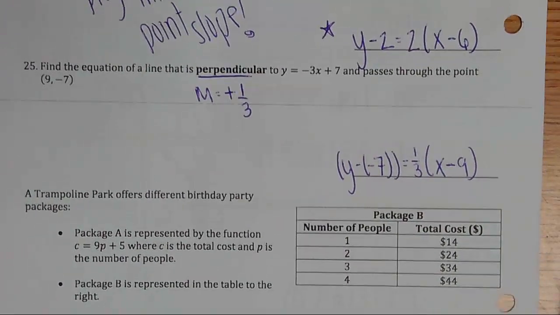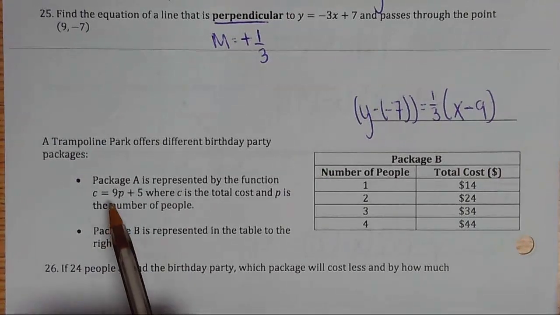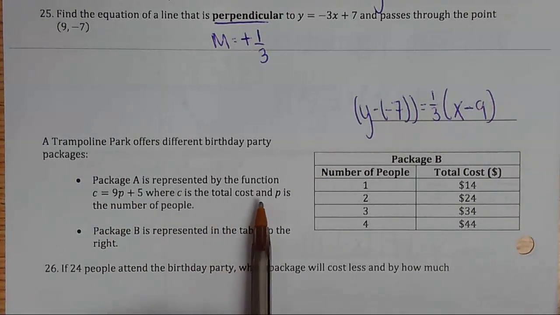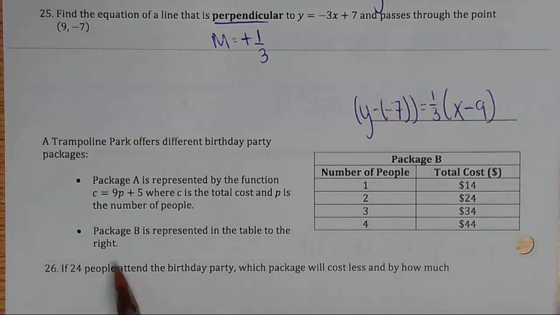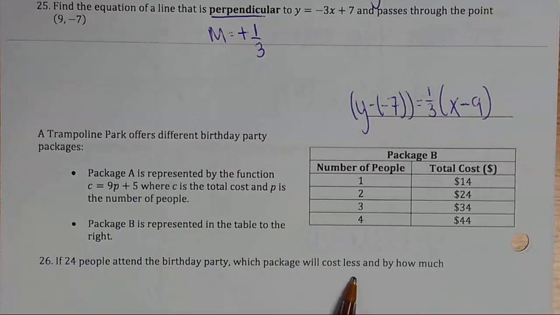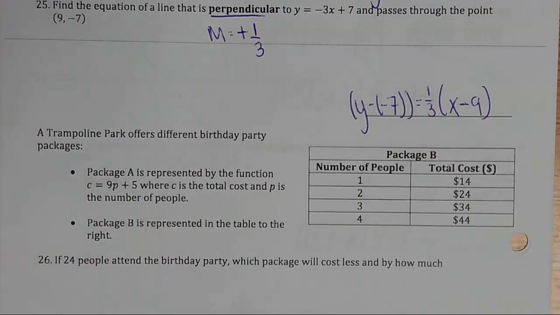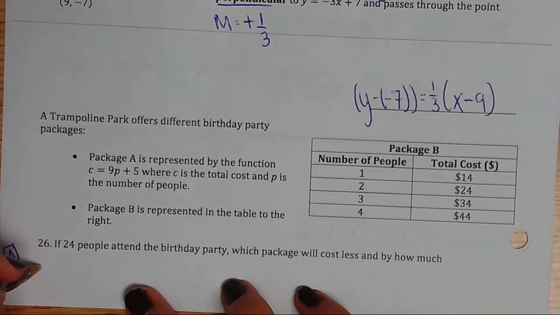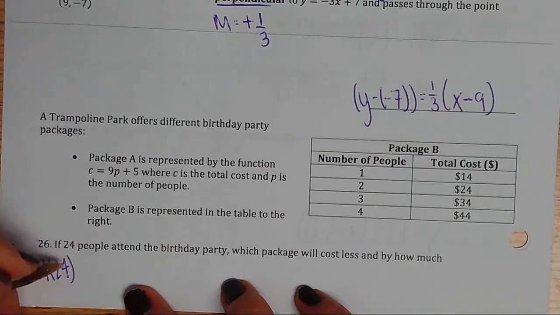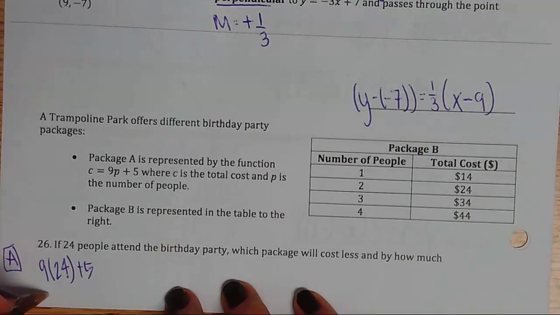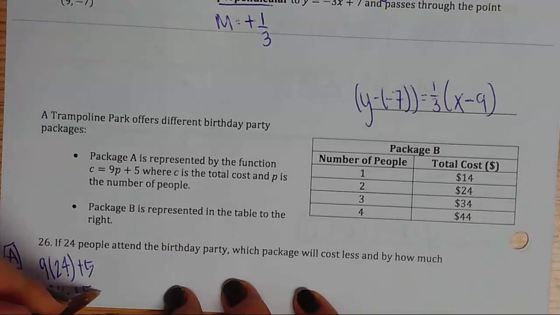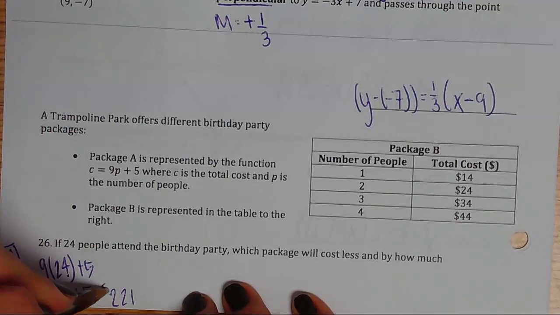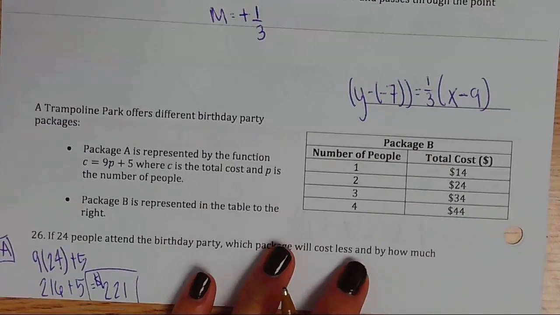Okay, so package A is represented by the function C equals 9p plus 5, where C is the total cost and P is the number of people. Package B is represented by the table on the right. Okay, if 24 people attend the birthday party, which package will cost less and by how much? Okay, so we're going to look at package A first, and we're going to just plug in 24. So we're going to do 9 times 24 plus 5. Right, that's going to be 216 plus 5, which is going to be $221. It's a pretty good price for a party, right?